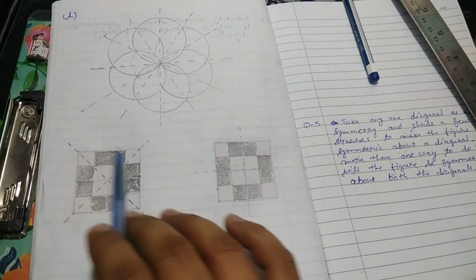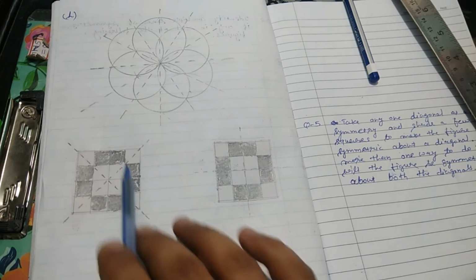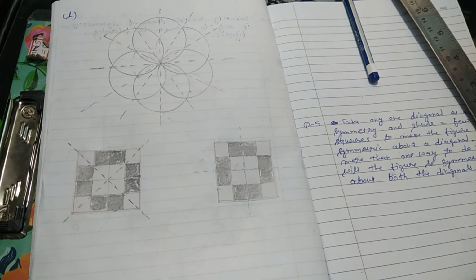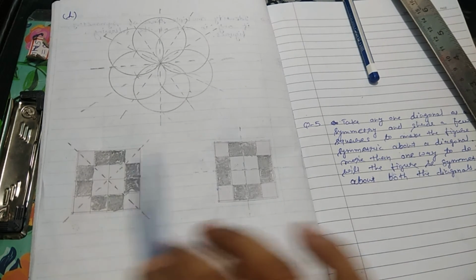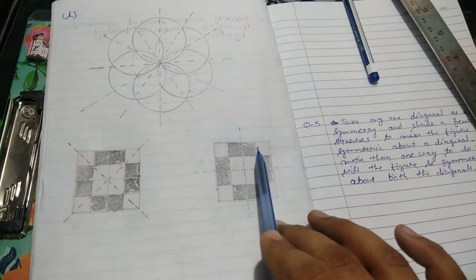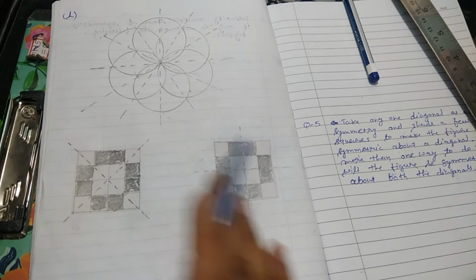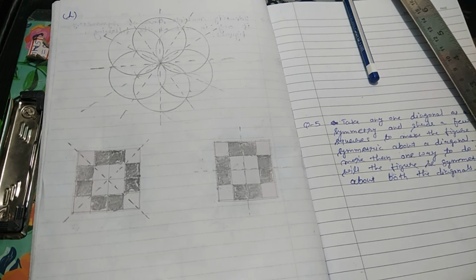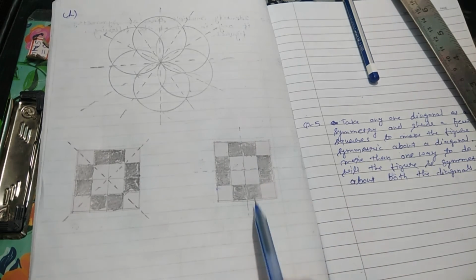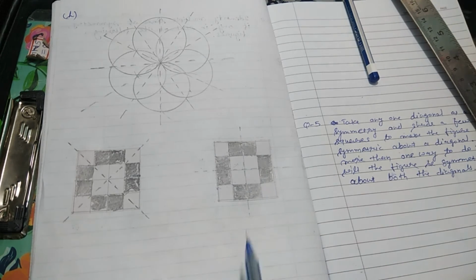Now this same shaded part we have shaded in another identical square. The question was, without these diagonal lines, is there another way to find a line of symmetry in this figure? So yes, we have found one horizontal and one vertical line, which are also lines of symmetry for this figure.